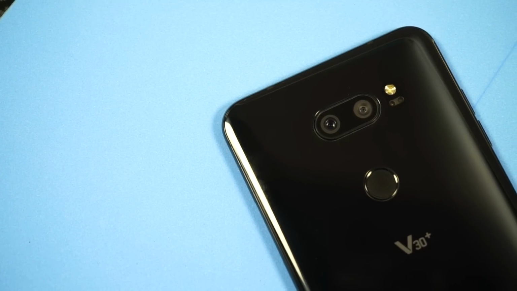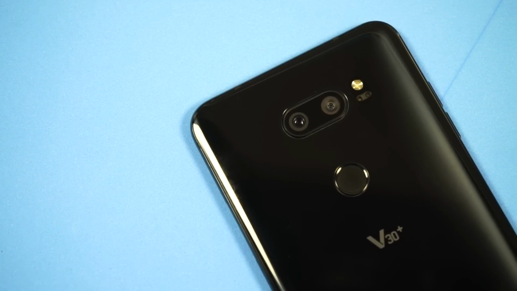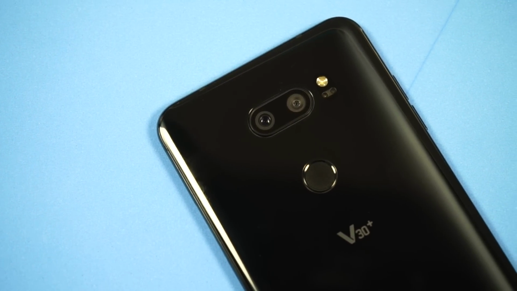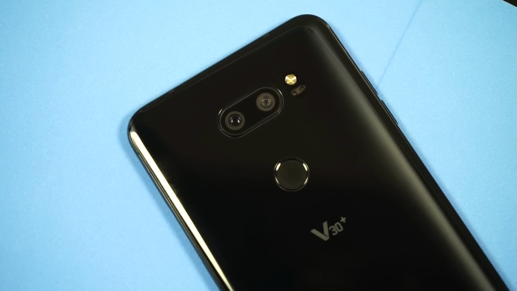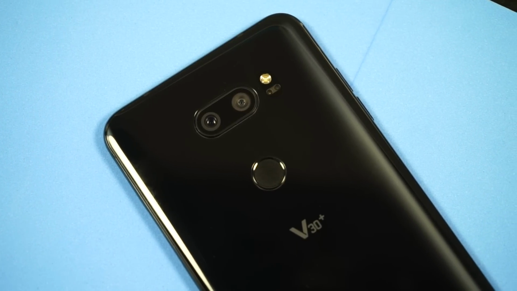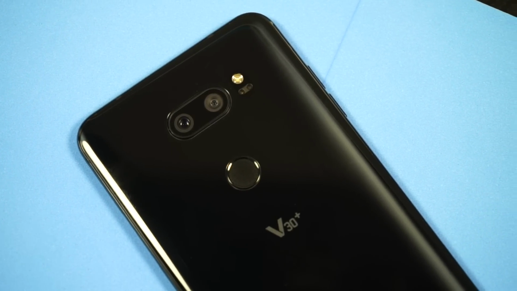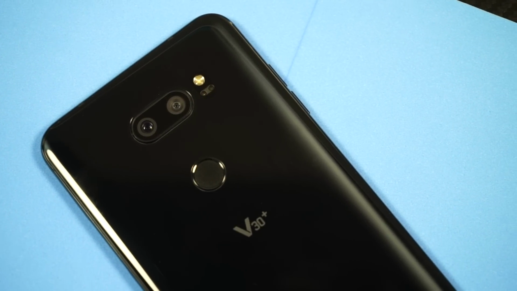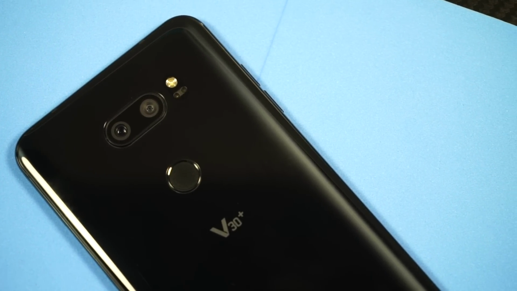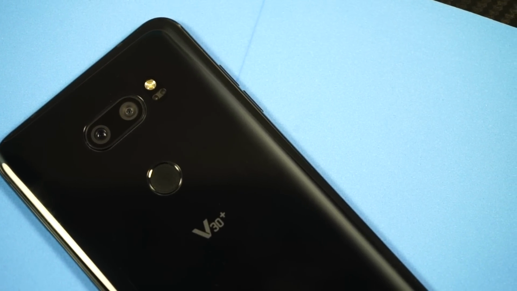On the rear, LG V30 Plus comes with a dual camera setup with a 16 megapixel camera with f1.6 aperture and 3-axis optical image stabilization. Following that is a 13 megapixel camera with f1.9 aperture, wide-angle lens with up to 120-degree field of view. That is followed by a laser-assisted focus and an LED flash.